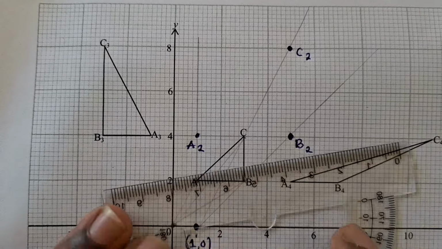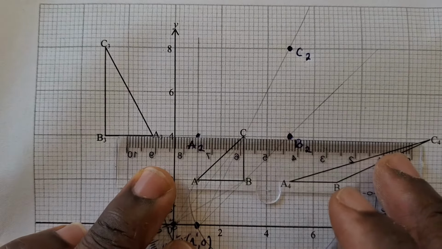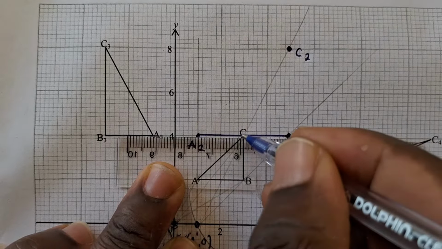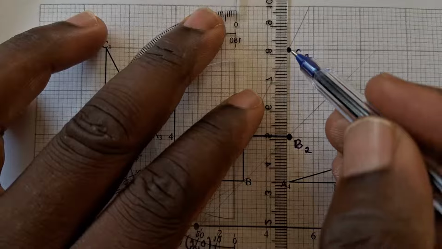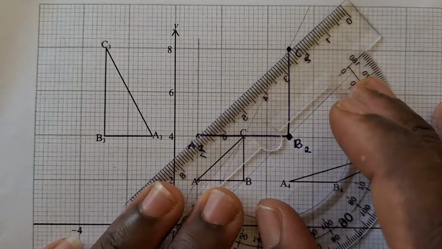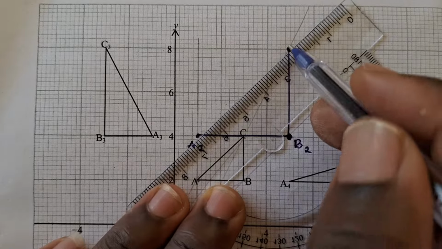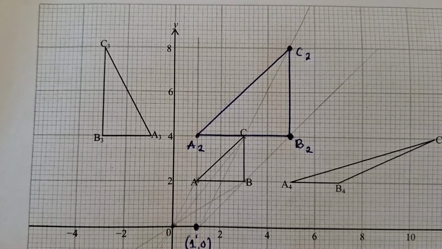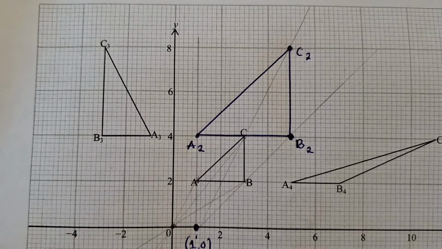It's coming out. So let me join the point so that we see the triangle. It's this triangle which has been enlarged. Okay, I want you to look very carefully. This is the triangle we are talking about. Okay, so that's it. Now the question said we pick the coordinates.